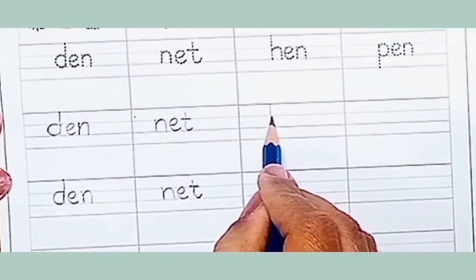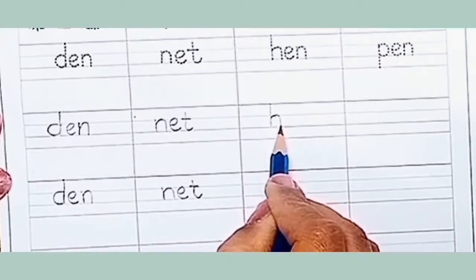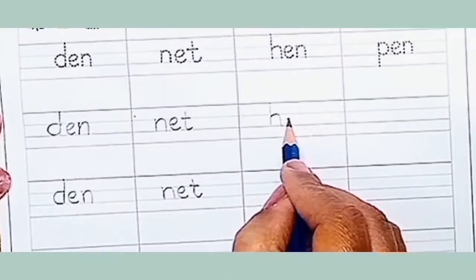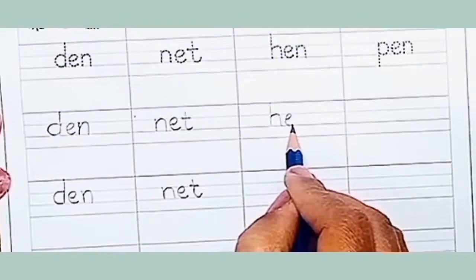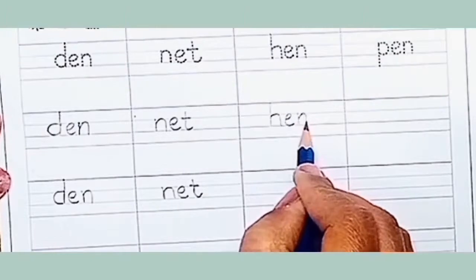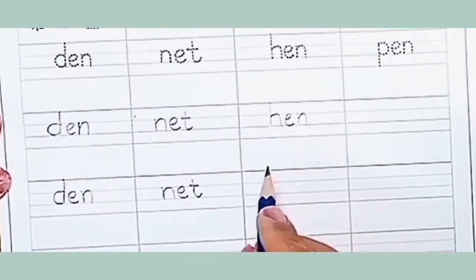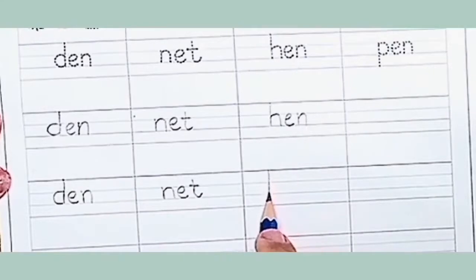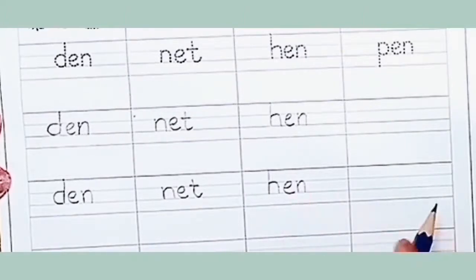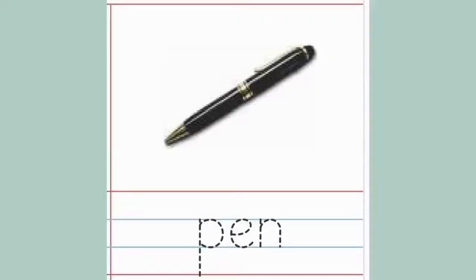H says her. E says a. N says ha, a, hen. H, E, N, hen. Now which picture is this? Pen.